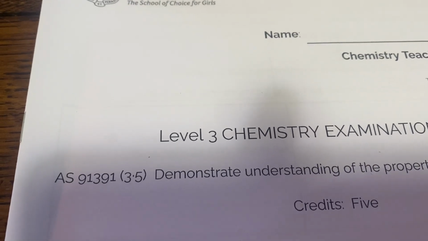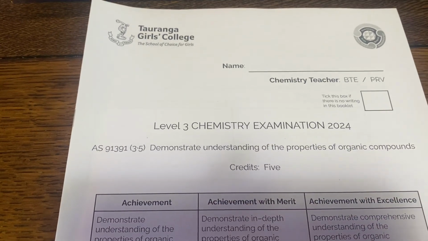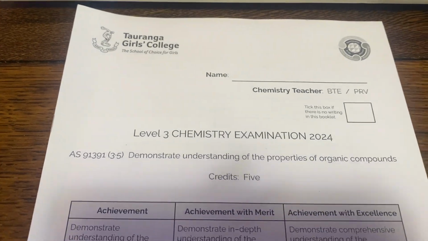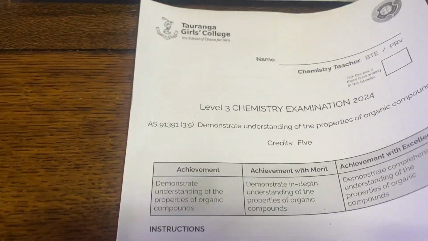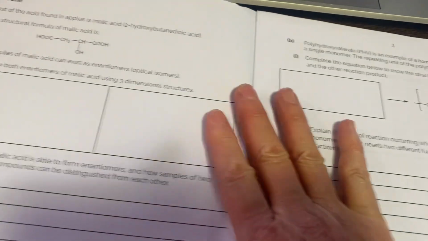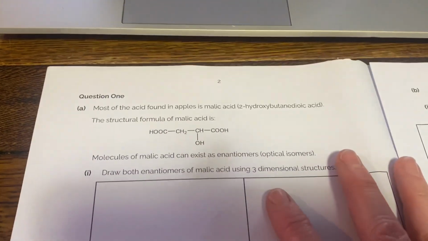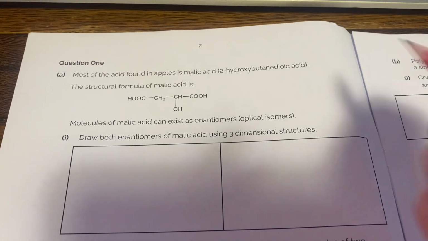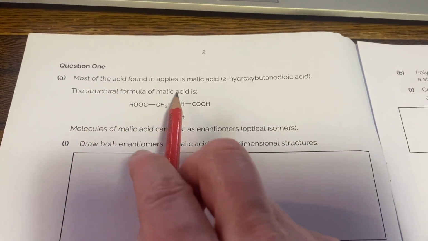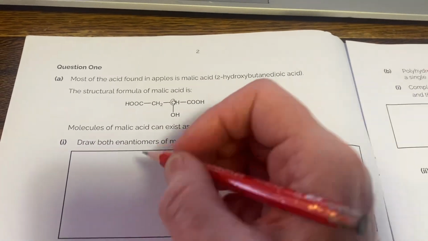Kia ora all. I am about to go through the TGC Level 3 Derived Grade Chemistry exam for 2024, and this video will just go through question 1. So our first question is about optical isomers, and you can expect a question about optical isomers. So our first thing we can do is find the chiral carbon of malic acid, which is found here.